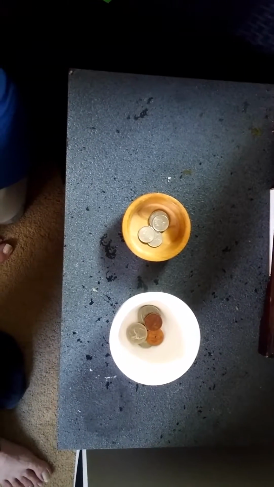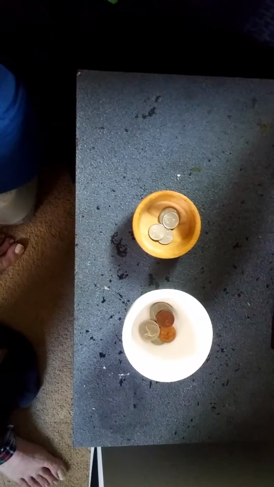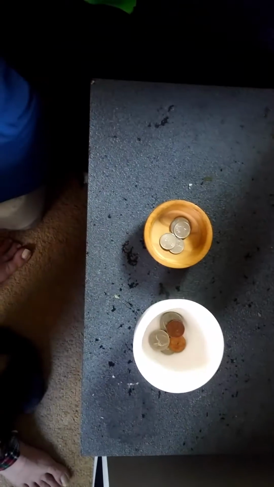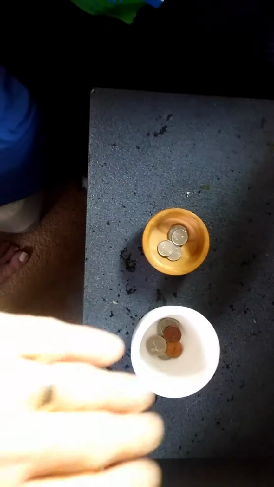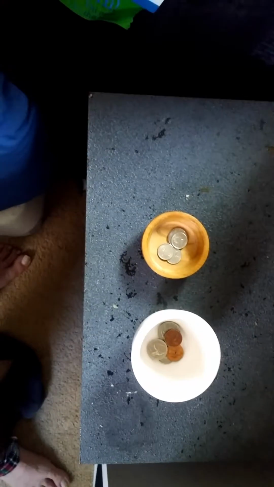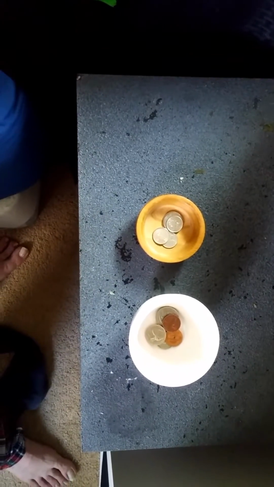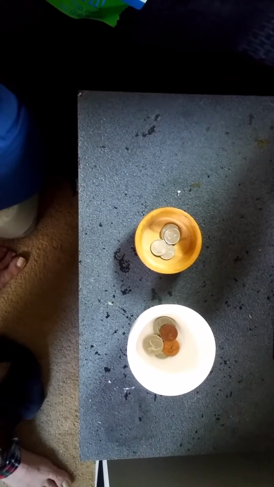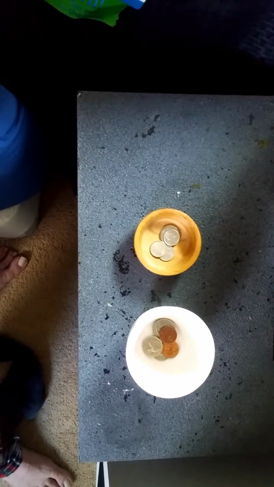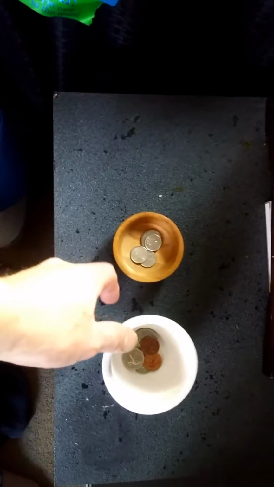Well, monetary policy has to do with the amount of money. So I've got these two bowls full of change here. I've got this brown bowl and this white bowl. So what monetary policy does is it adjusts the amount of money that's available. So a tight monetary policy would be like taking this bowl away. So there's my amount of money I have.